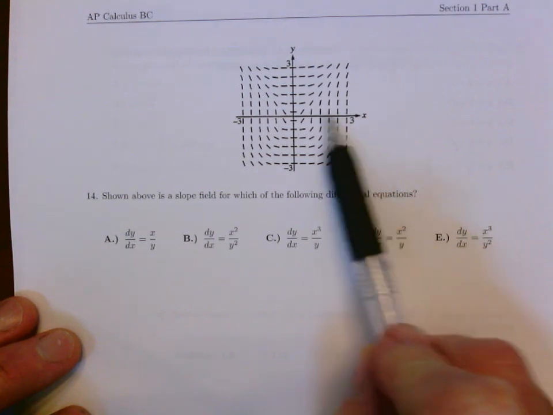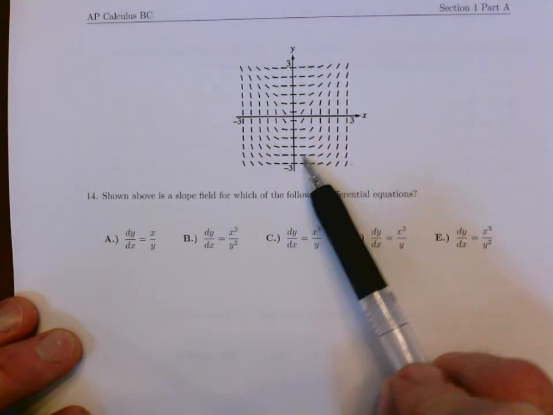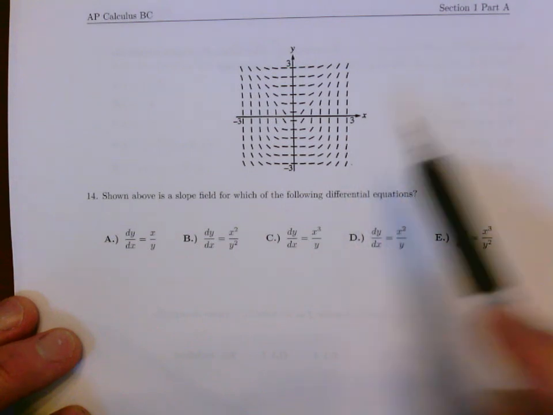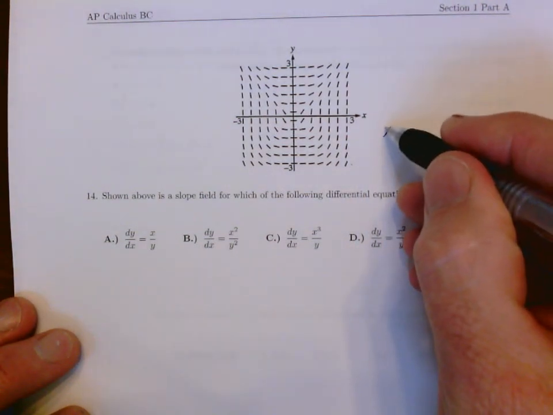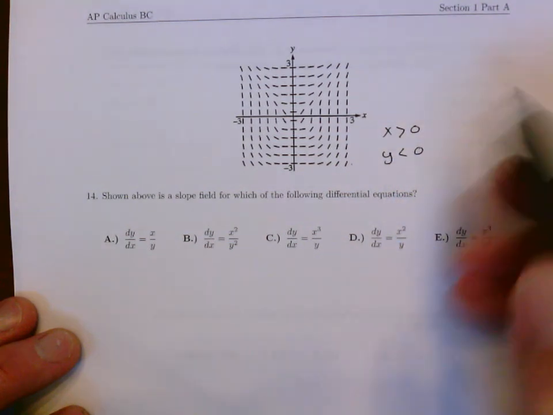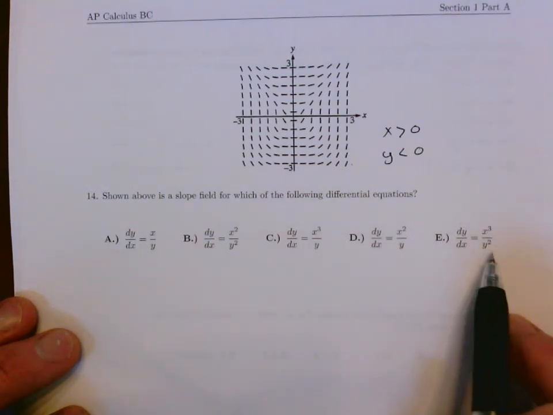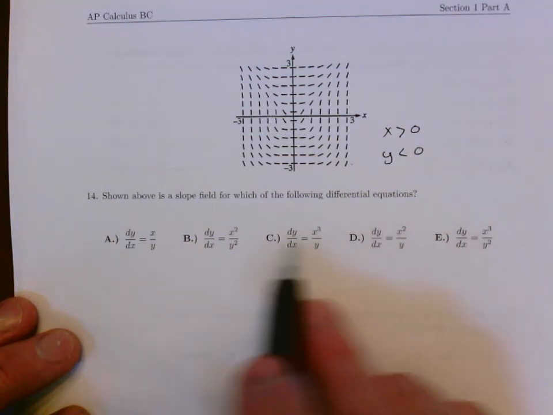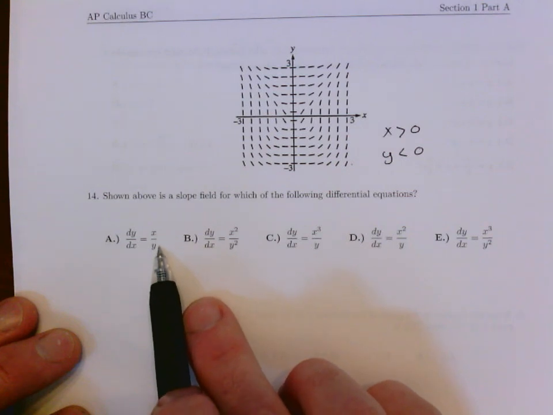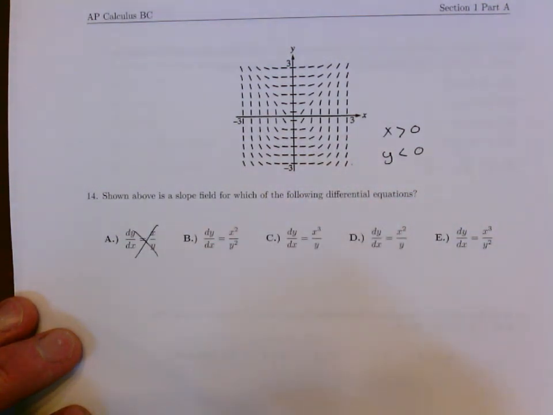Then let's go to the fourth quadrant. Everything is positive there as well, and in the fourth quadrant x is greater than 0 but y is less than 0. So x is positive and y is negative. Which of these, when I plug in, will give me a positive value? Here it's going to be positive or negative, but I need the slope to be positive, so that one won't work.